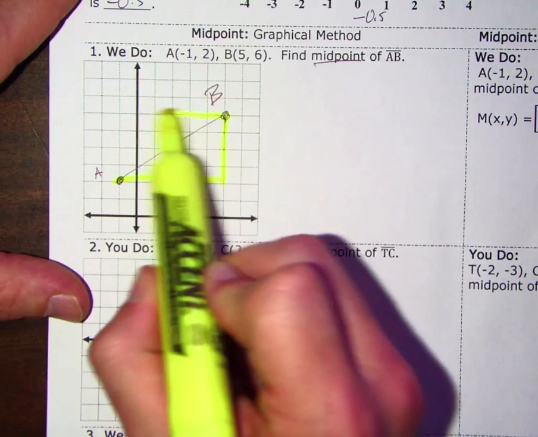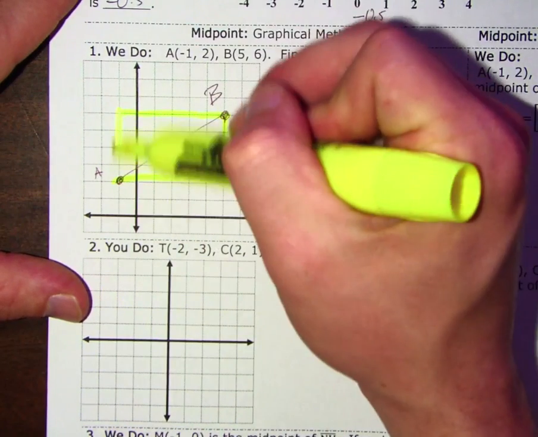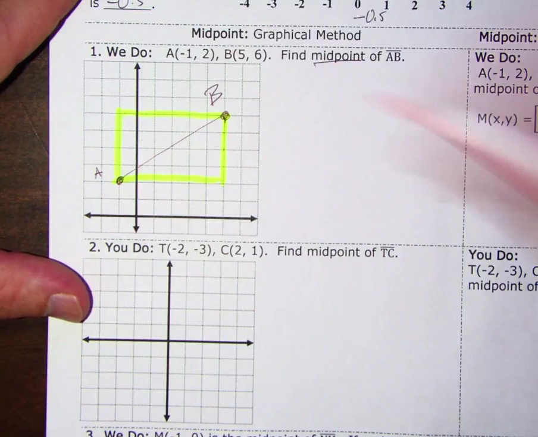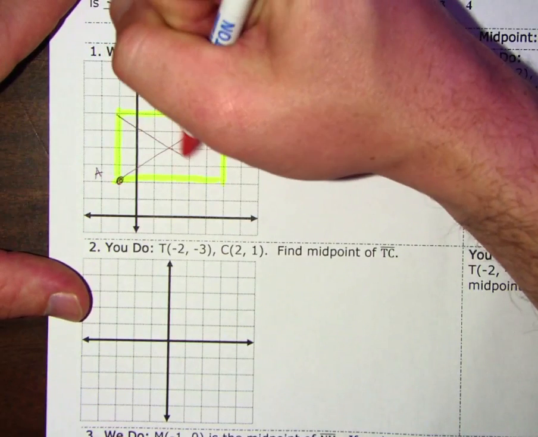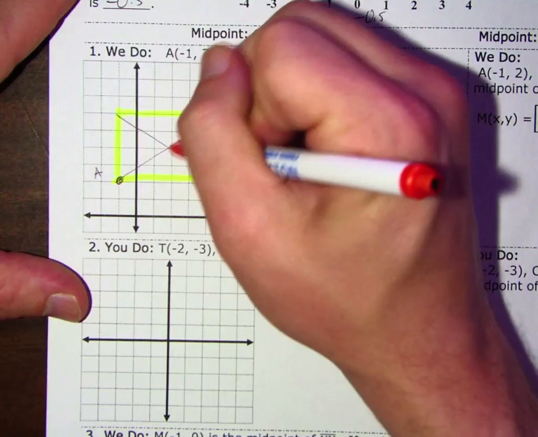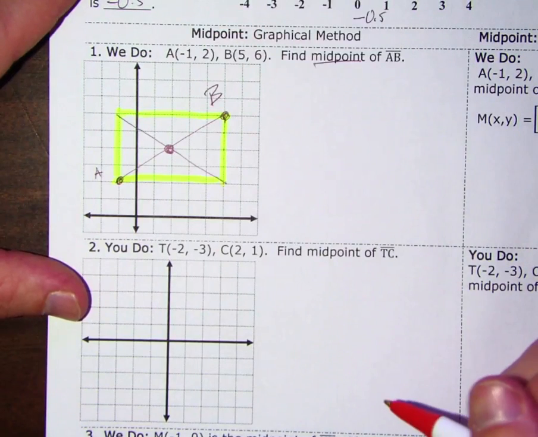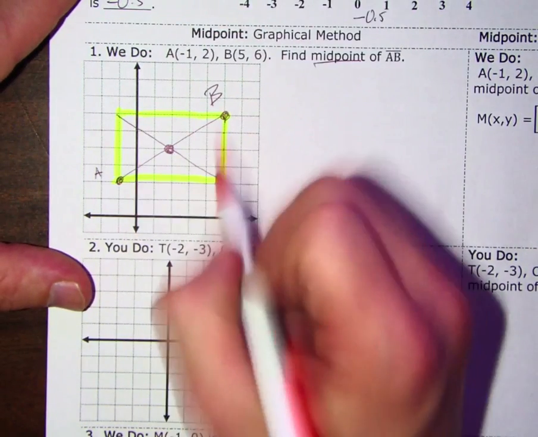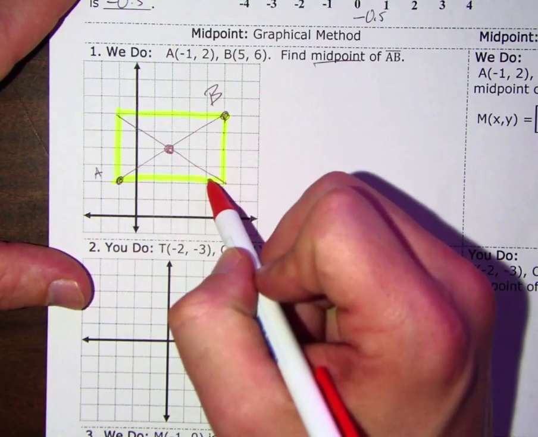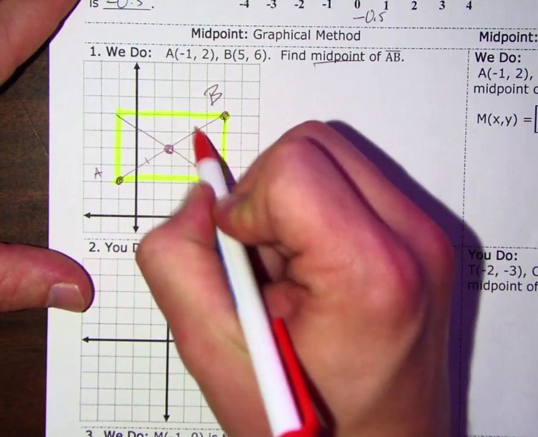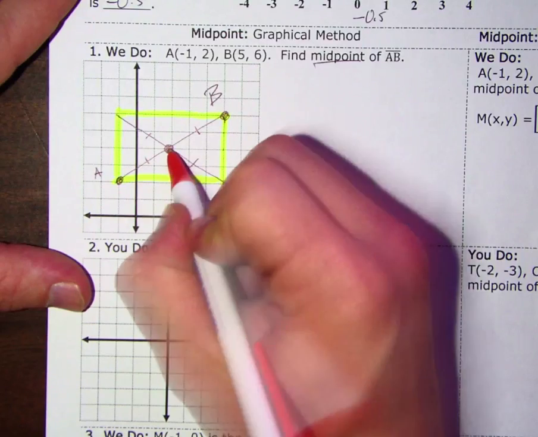And then make another right triangle on the other side. And just sketch in that other diagonal. Be as accurate as you can. And where they cross, that's the middle. It's kind of nice, because when you make a rectangle, don't the diagonals bisect each other? And doesn't bisect mean the midpoint?